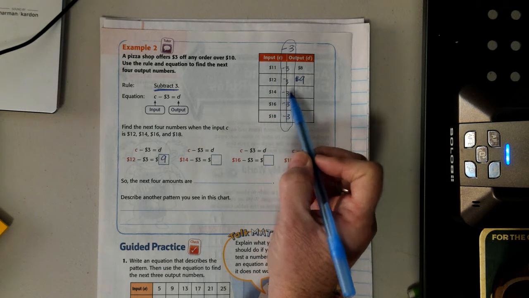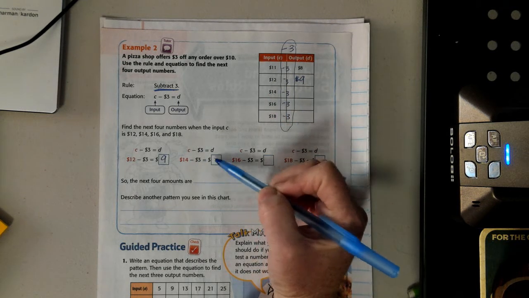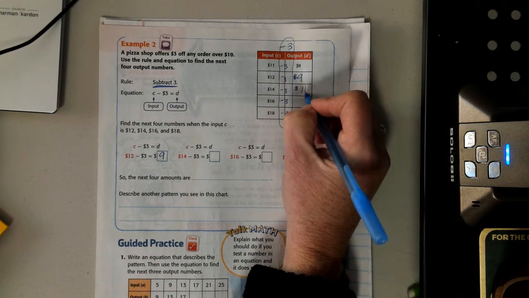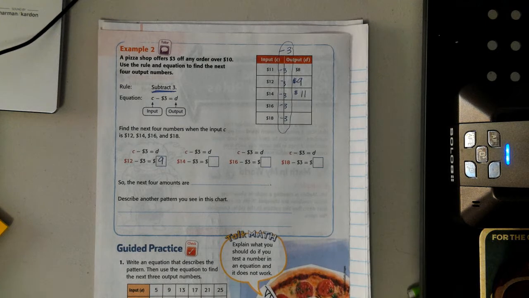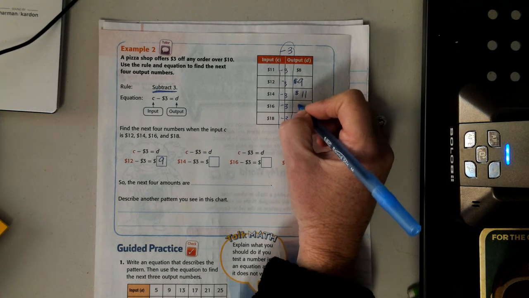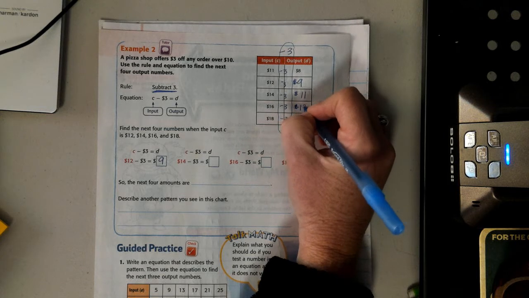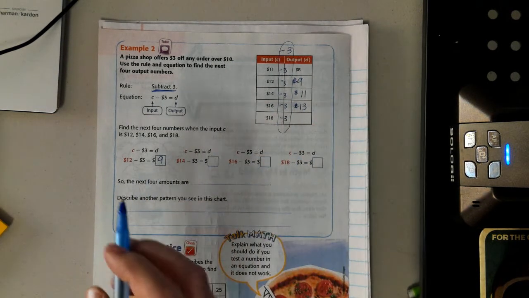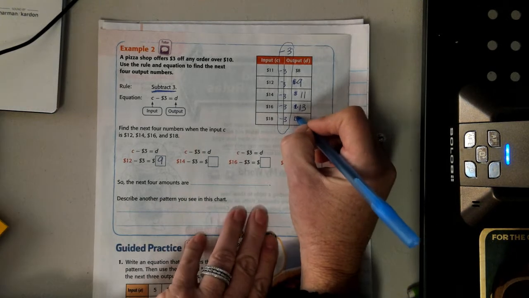It's the same. C minus 3 equals D. 14 minus 3 equals $11. $16 minus 3 inside the machine equals $13. And 18 minus 3 inside the machine equals $15.